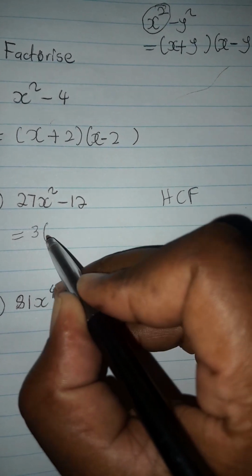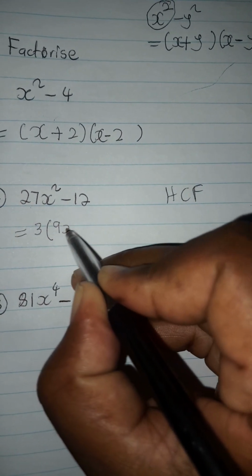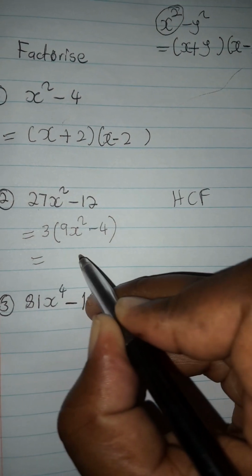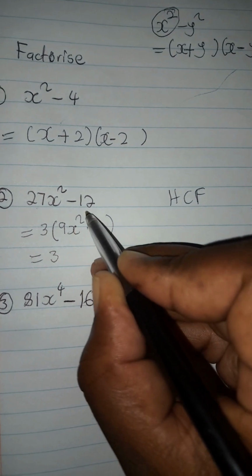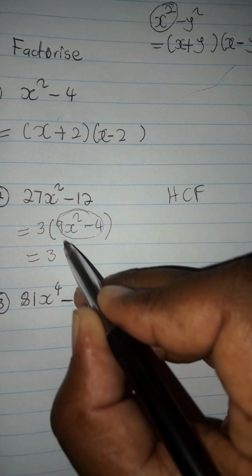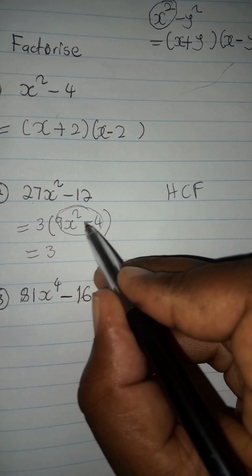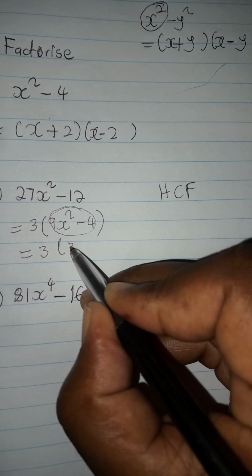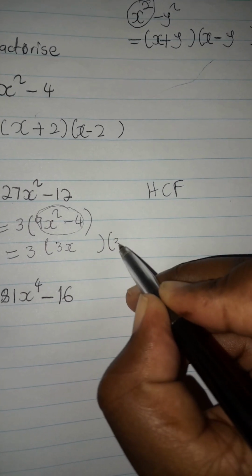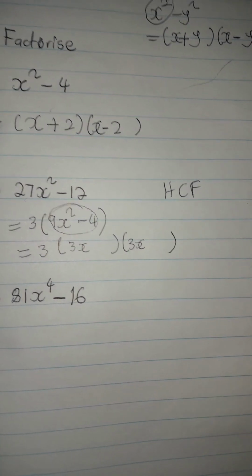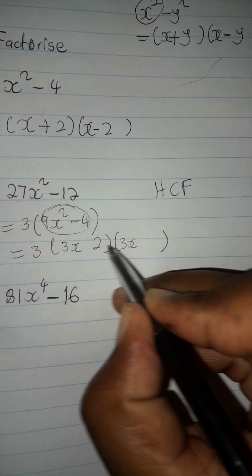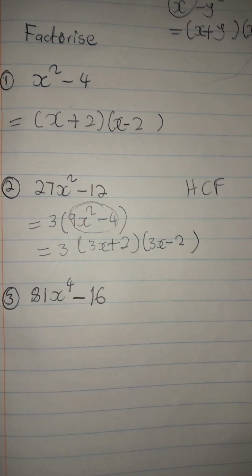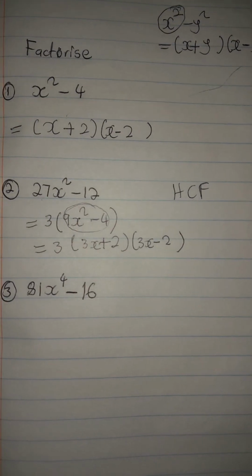Remember the factors that will give you 27, we need 9. So it's going to be 9x squared. To get to 12, we need minus 4. Then we can factorize further. We can see that the expression inside the bracket is a difference of two squares, separated by a minus sign. Then the factors of 9x squared will be 3x as well as 3x. You also need to know how to find the factors. The factors of 4 are 2 and 2. What about the signs? They should be different, plus and minus here. So that's how you can work out your number 2.